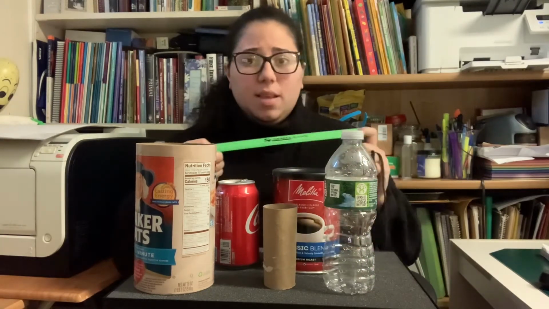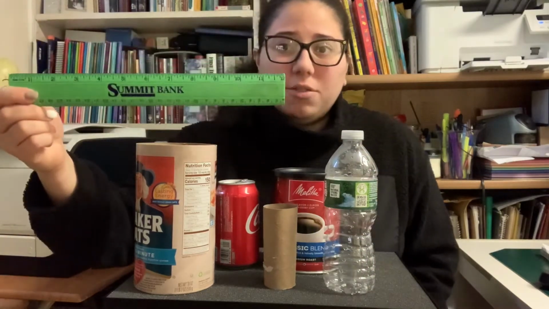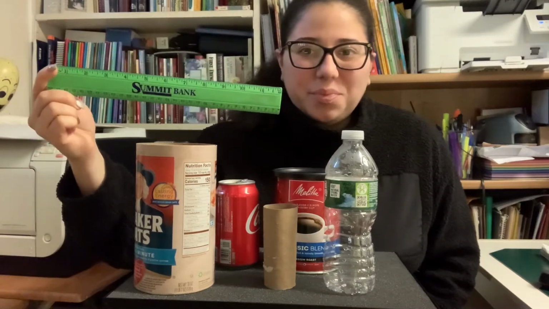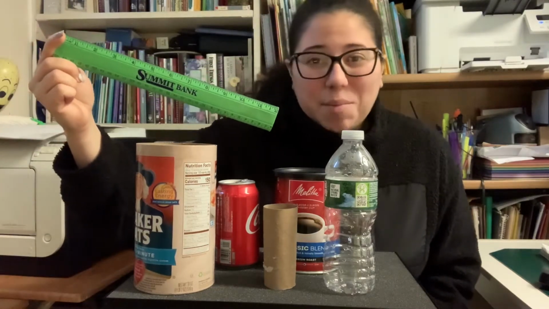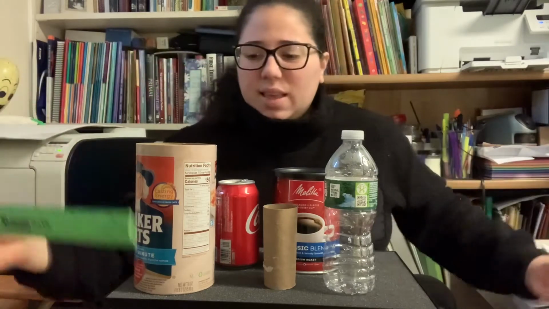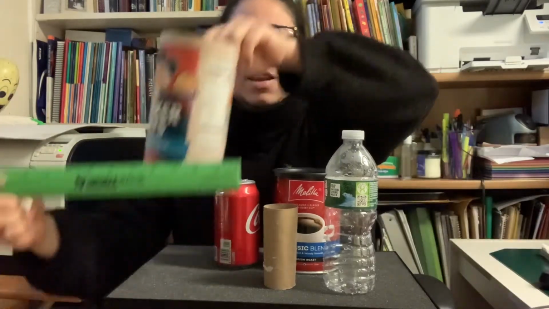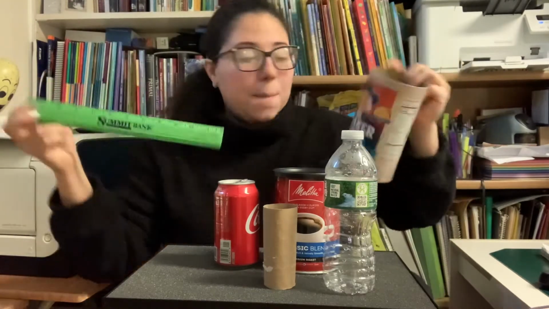So we can't really use this to measure the circumference. Do you know what this is? It is a ruler. Good job, my friends. A ruler. Because we're only getting the side measurement, right? Or the height. It works well for that. But how can we do it around?